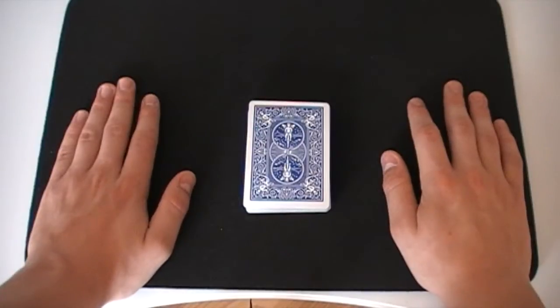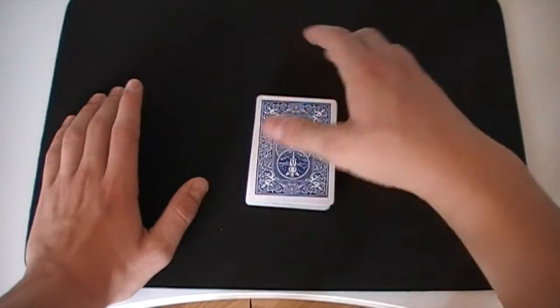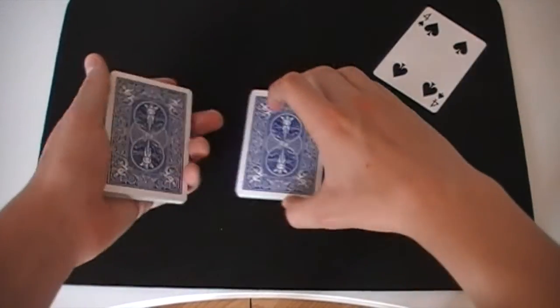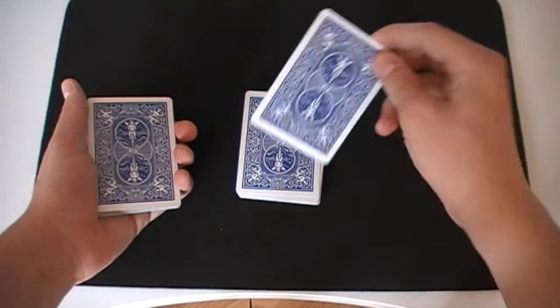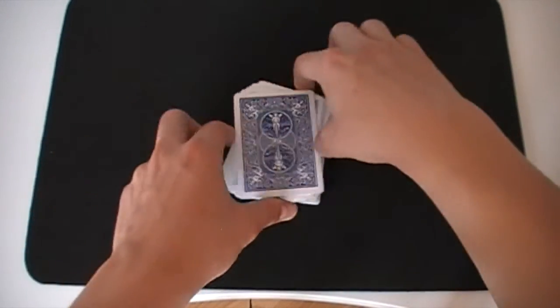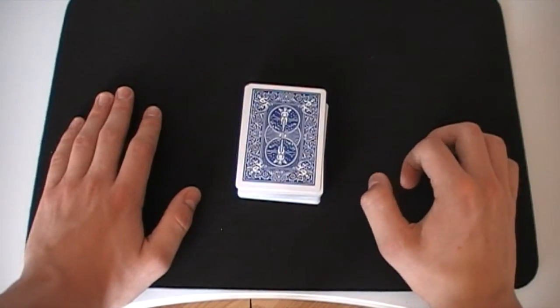Okay, so we'll just go through all that again. You need to know the bottom card and then you have a card selected. You then place a packet down onto the table and have them place their selection on top of that packet, and then you dribble all the cards on top of the selection. So now the selection is beneath the card that you've remembered.